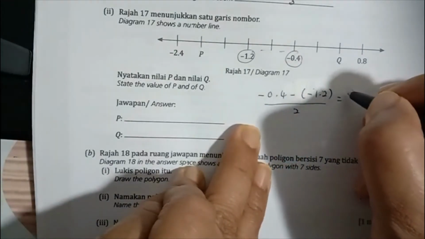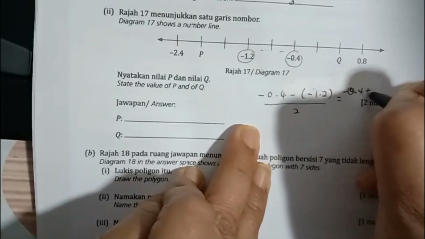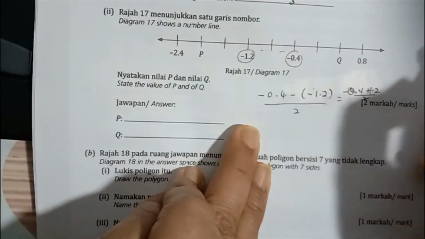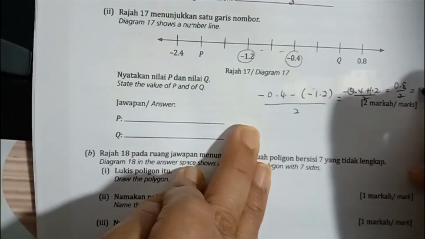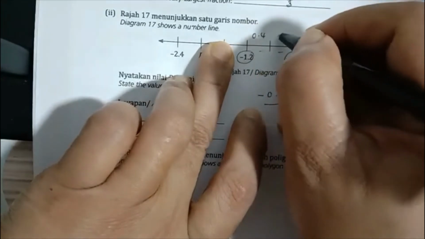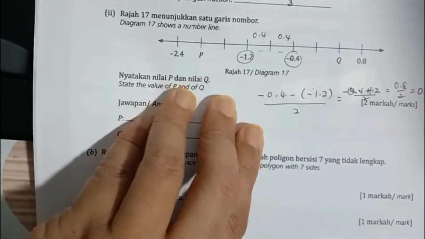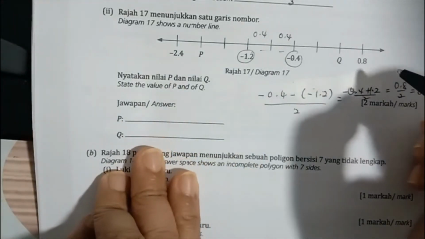So you get negative 0.4 plus 1.2, divided by 2. So you get 0.8 divided by 2, which is 0.4. So meaning here is 0.4, here is 0.4. So one segment is 0.4.